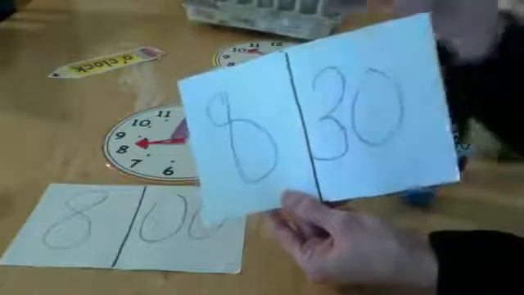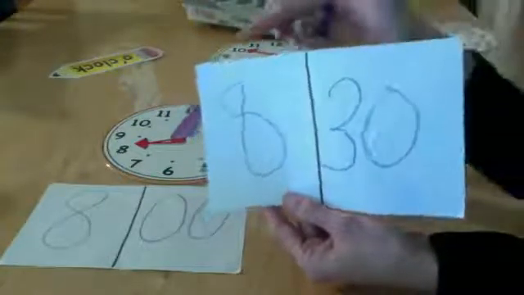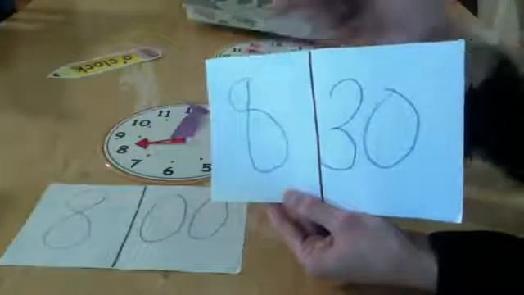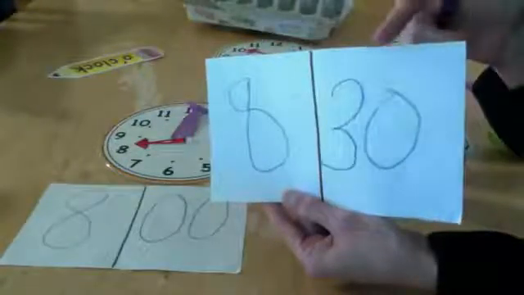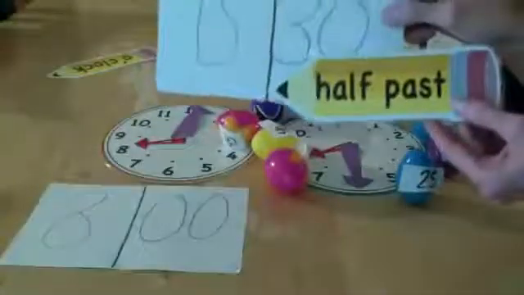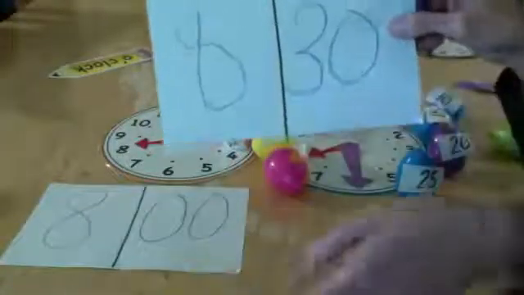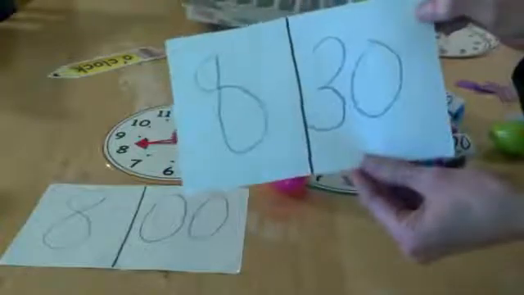So if I look at my digital clock, once again, sorry, that's sideways. I have 8, the hour first, and then the minutes, 8:30. Or we could also say half past because we went halfway around that clock.